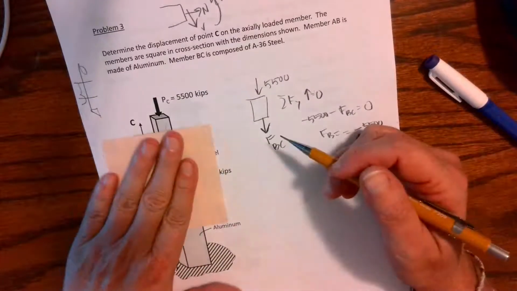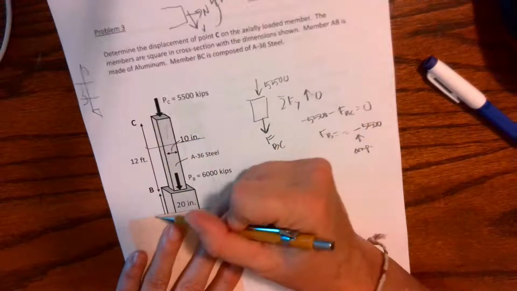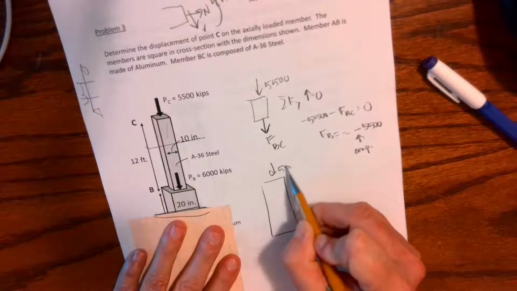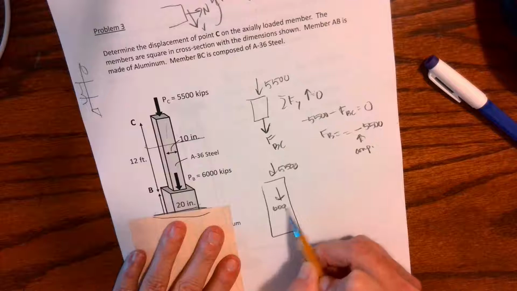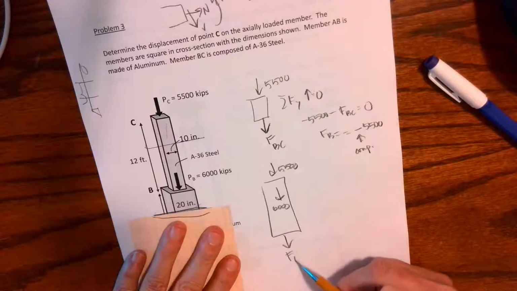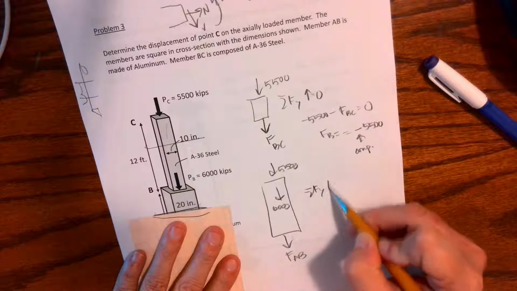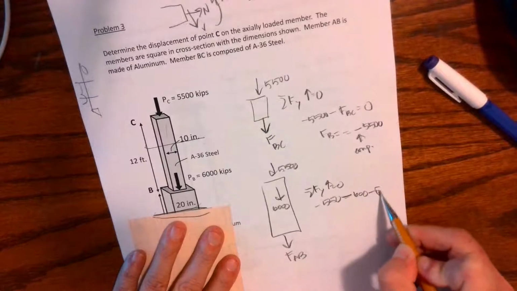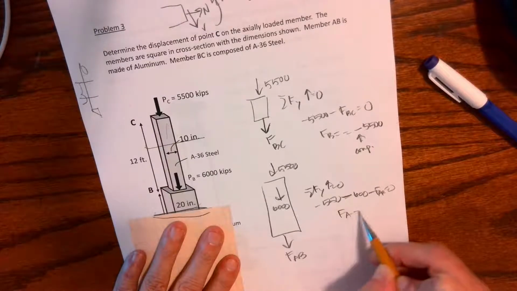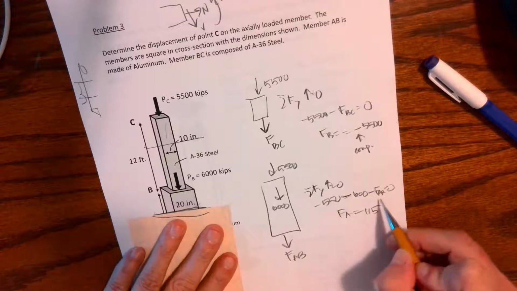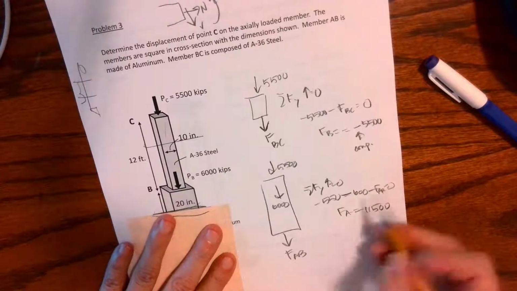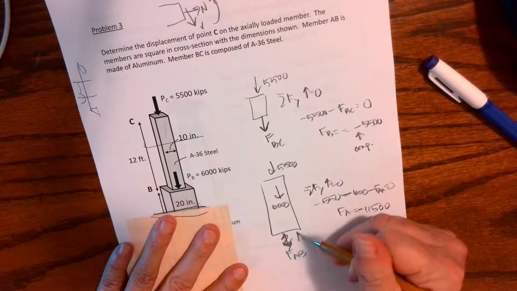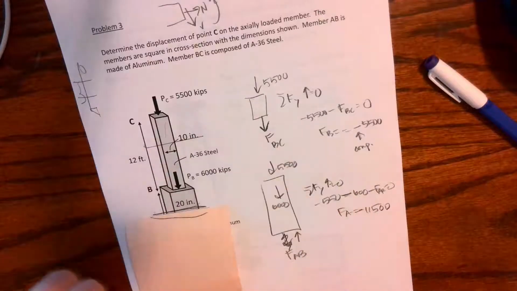Okay? If I'm going down, down, down, down, boink, okay, cut. I have to include everything above. So now I have 5,500 and I have 6,000. So internal, I have force A to B. Sum my forces up and down, minus 5,500, minus 6,000, minus FAB equals 0. FAB equals 11,500, whatever that number is. It equals a negative. That means I assumed it in tension. It's really in compression. Does that make sense? Absolutely. It's in compression.